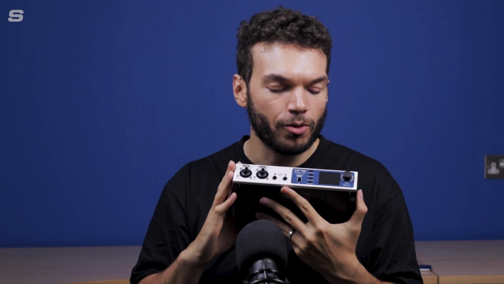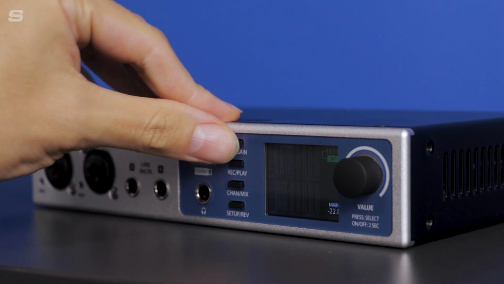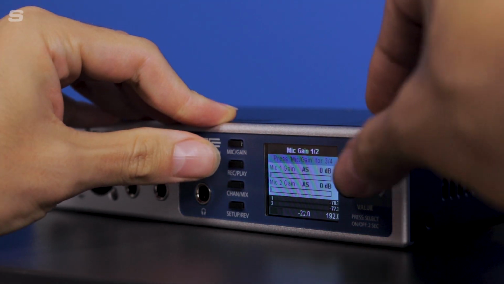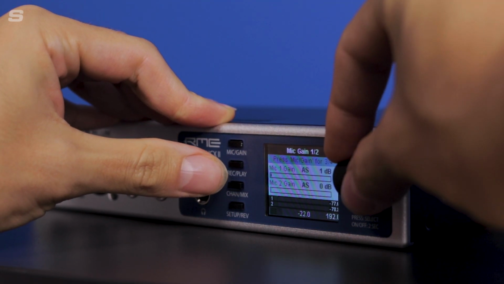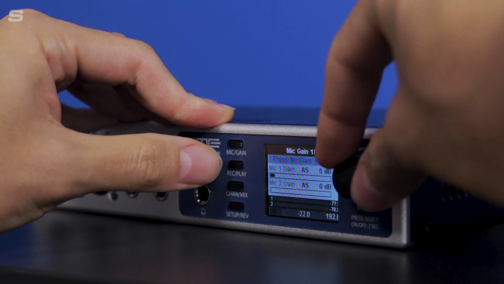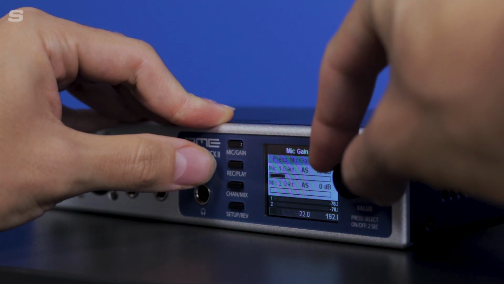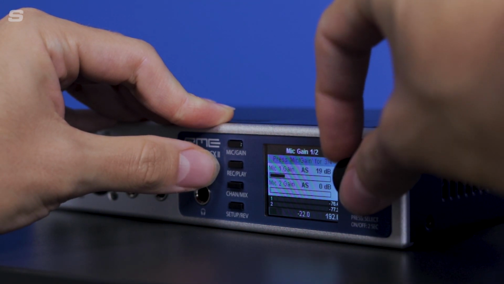So even though it's only got 4 buttons and this pushable encoder, it's really easy to move around all the menus and find the information that you're looking for. So at the top here we have the mic gain button, and this gives you gain control of all of the front panel inputs. So the 2 XLRs and the 2 line level or instrument inputs here too.